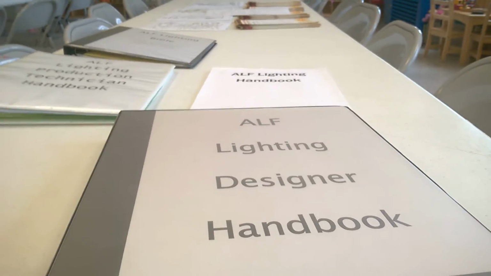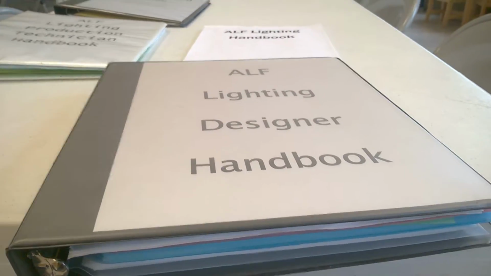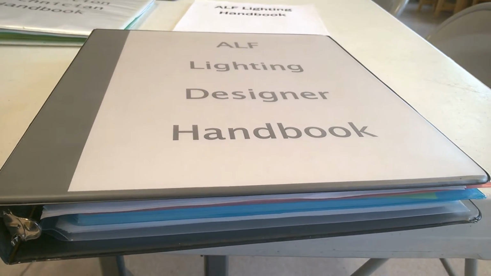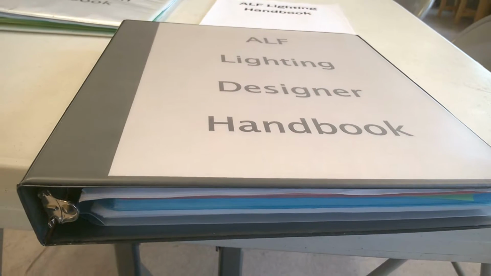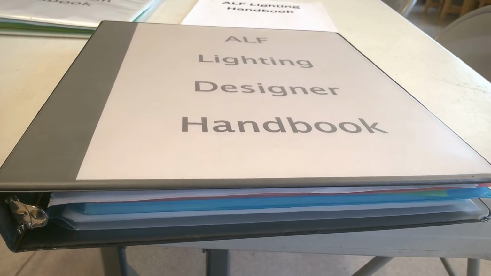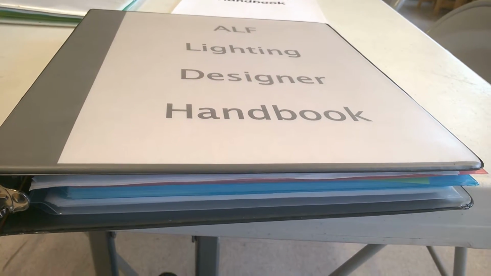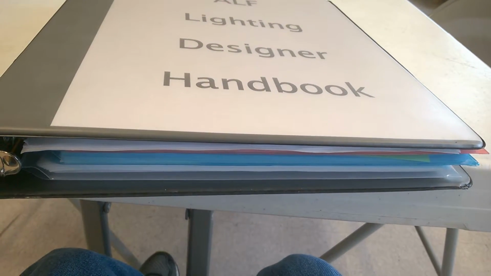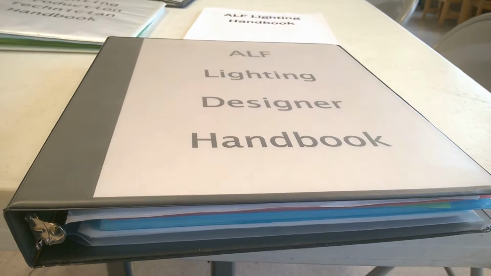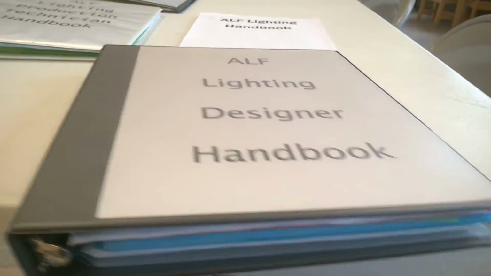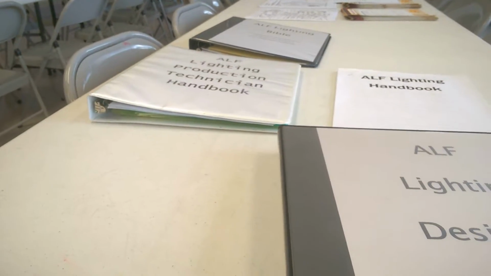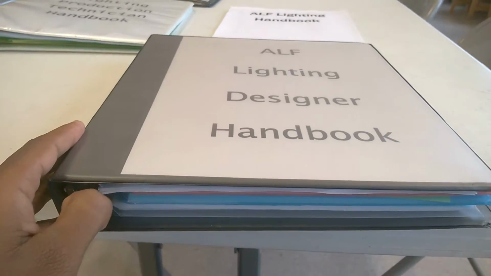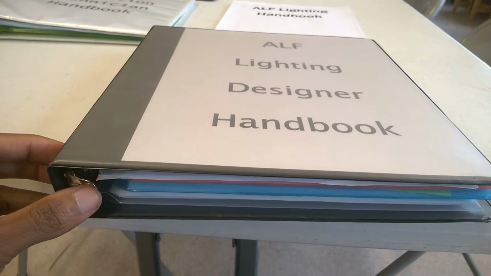Okay, so this is part three of this little resource guide series. We're going to look at what a lighting designer does, at least for our church. Maybe you guys will be willing to take a look at some of these things and apply them for your situation. This is the handbook, just like with the technician handbook, as I said before. This is a guide for how we do lighting for our services and productions and events.